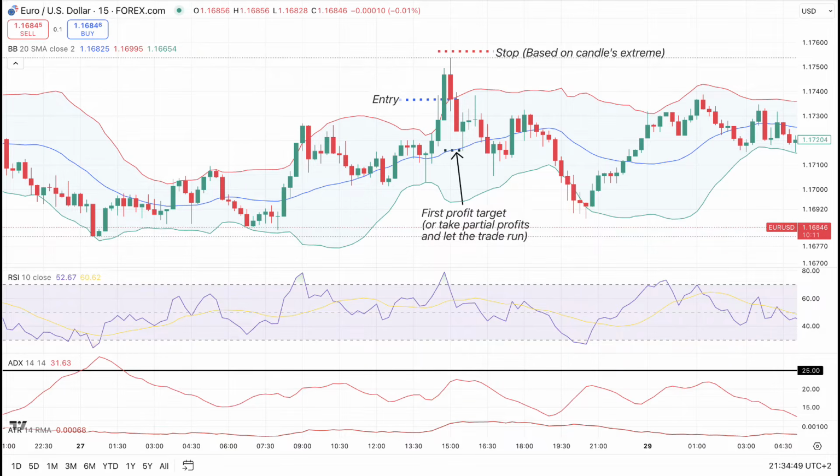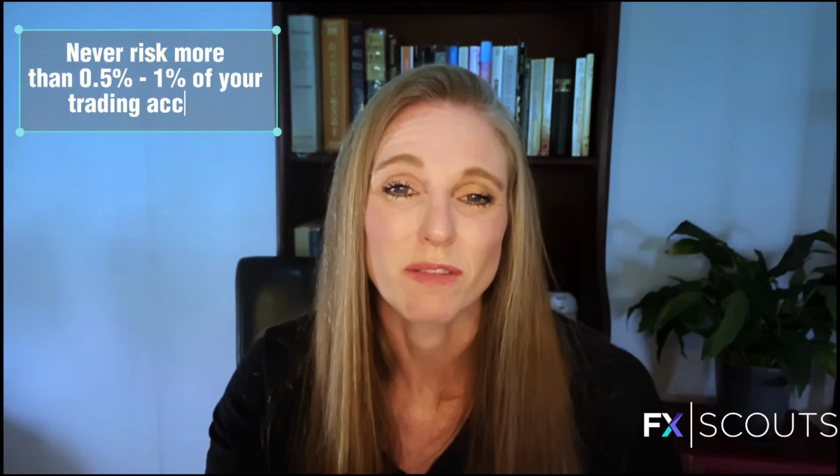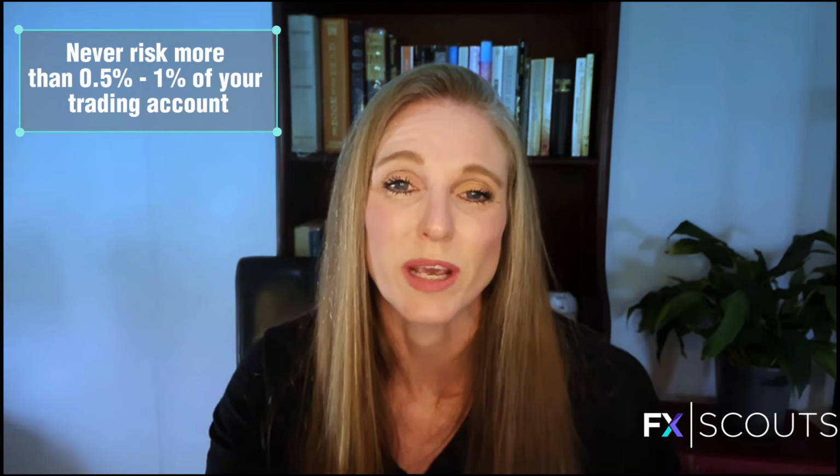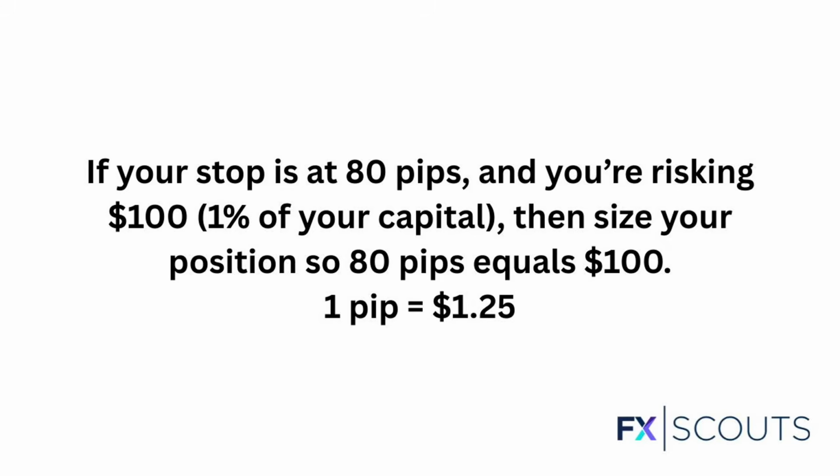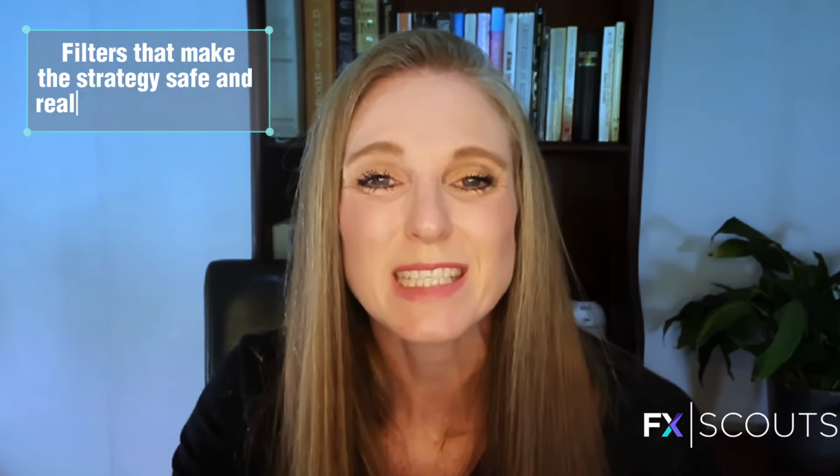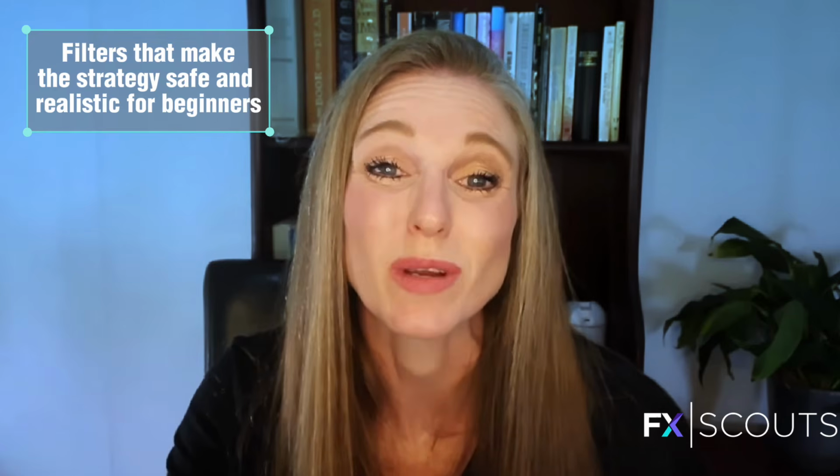In terms of risk, please never risk more than 0.5 to 1% of your trading capital per trade. So if your stop is 80 pips and you're risking $100, then size your position so 80 pips equals $100. In this way, a losing streak won't wipe you out, and you give the edge a chance to play itself out. Now let's add some filters that make this strategy safe and realistic for beginners.